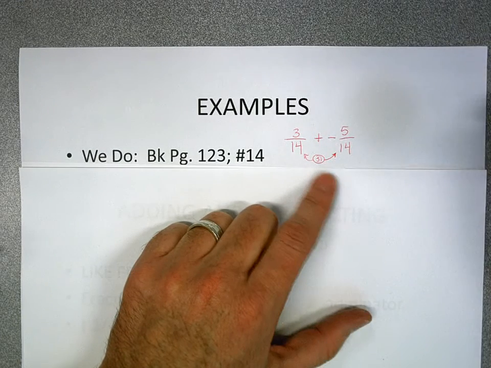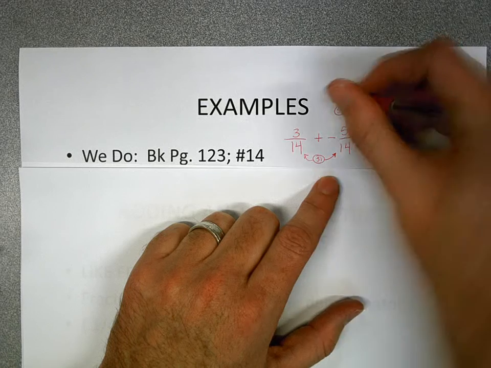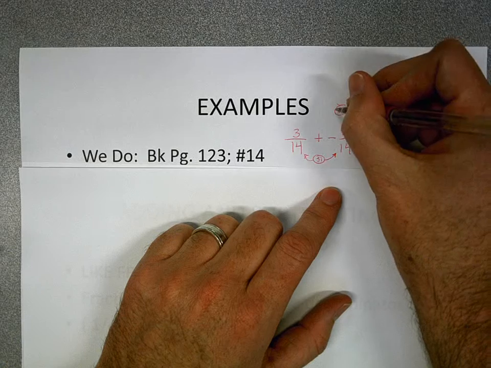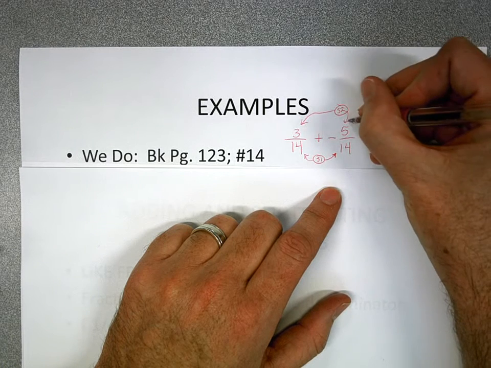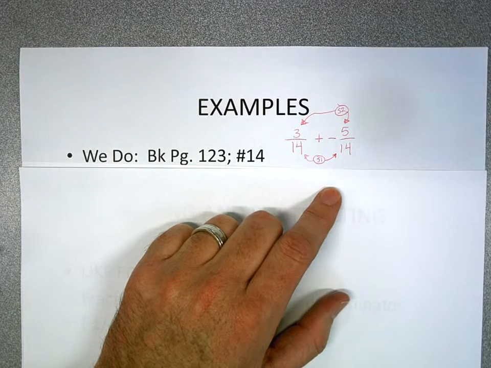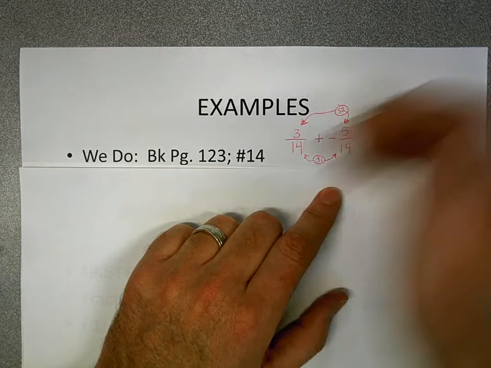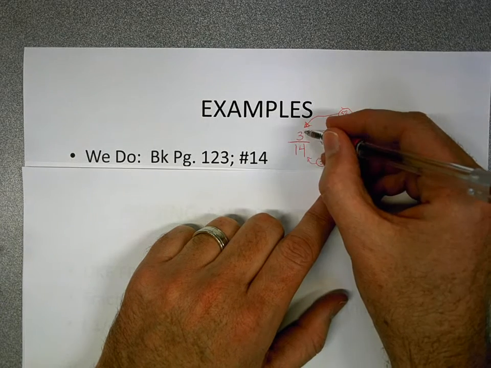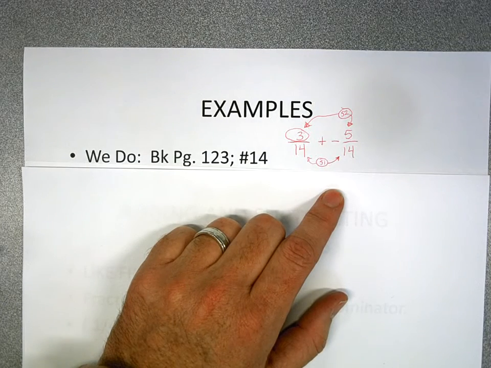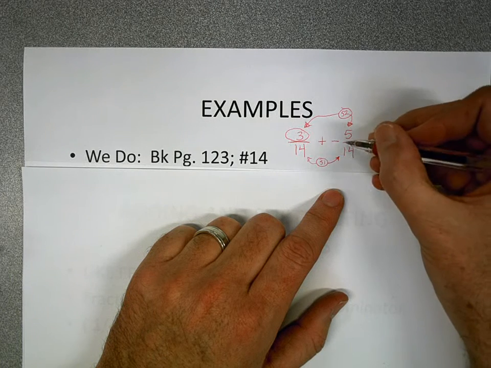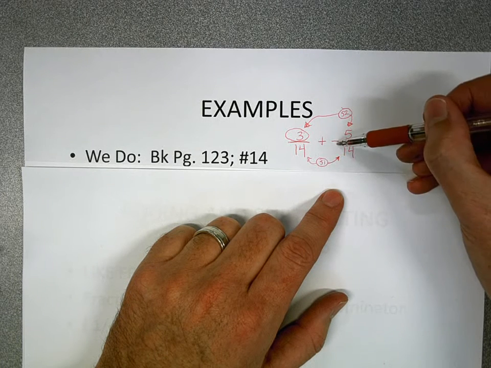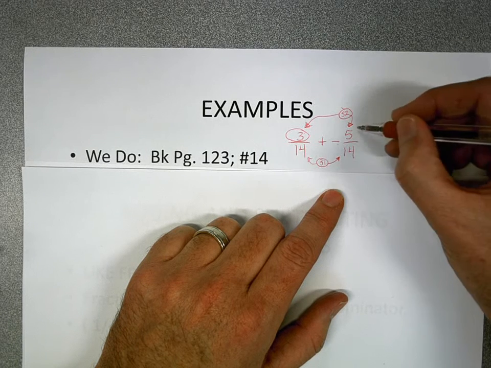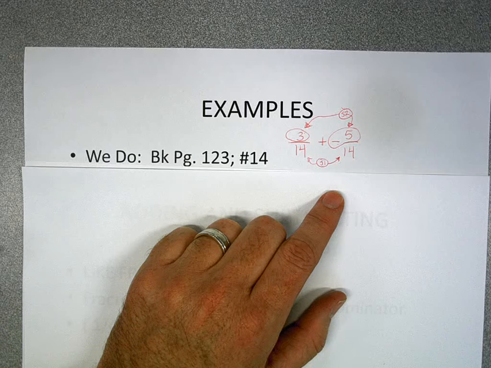Okay, now, step 2. Step 2 is that we are going to combine our numerators. When we do that, make sure you know the signs of each numerator. In this case, we just talked about this in our warm-ups, right? The negative is up in front of the fraction. However, we also know that negative we can put with our numerator and it becomes a negative 5.